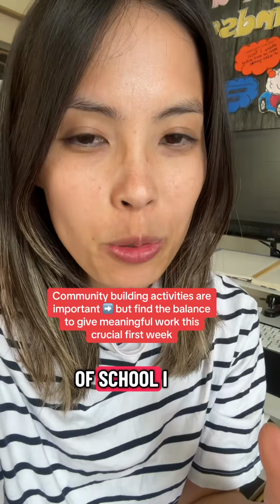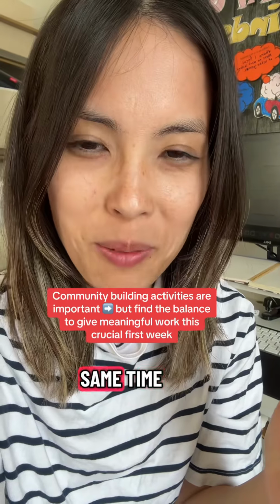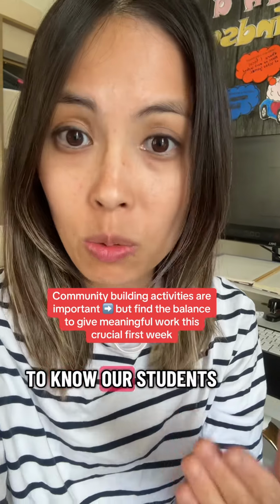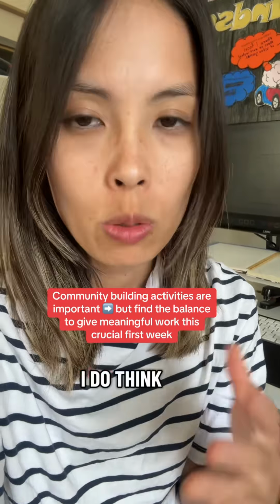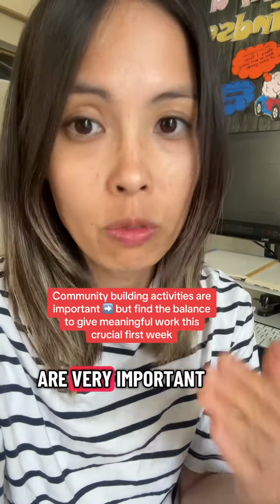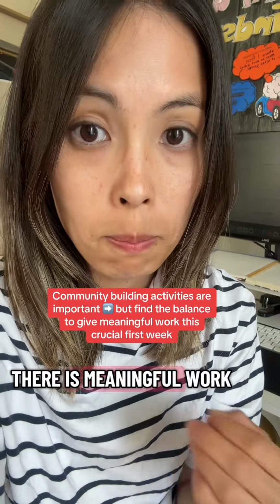The first week of school, I guess it kind of goes by like a blur. It's slow but fast at the same time. And obviously, us as teachers, we're taking this week to get to know our students. But I do think that there is a balance. Yes, community building activities are very important, but it's also making sure that there is meaningful work.